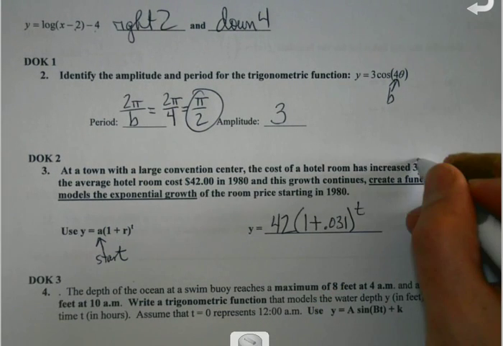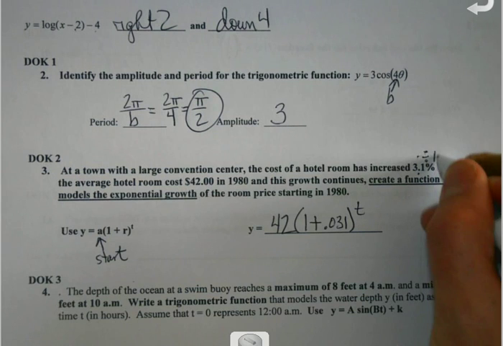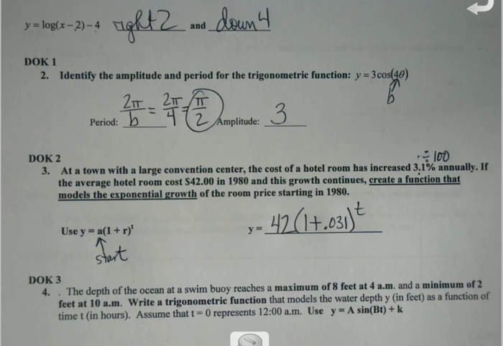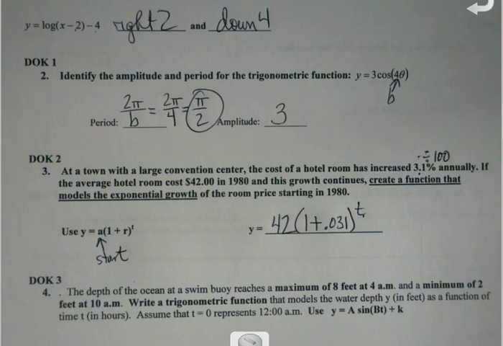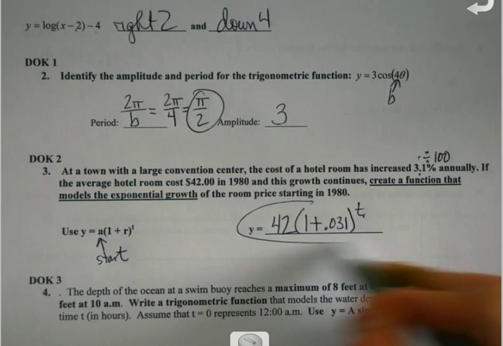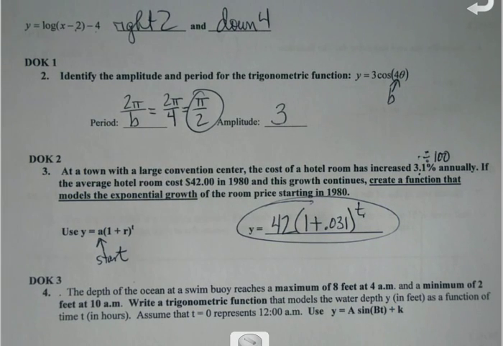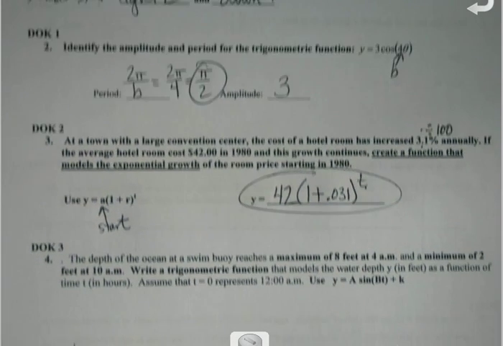0.031. Because we're going to take this value, whatever it would be, and divide it by 100, that'll give me the decimal value if I forget. And then since we're just looking for a function, I'm just going to leave that t the way it is. Now, if they asked me, what would a room price be in 2016? I'd replace the t with 36, because it's 36 years after that, and so forth. But that's all I have to do. Okay, so we're going to keep life simple.